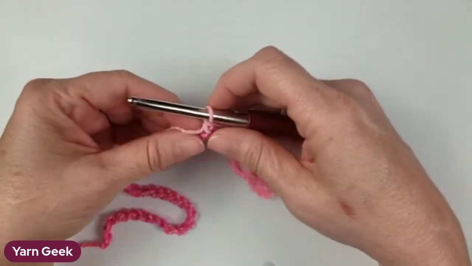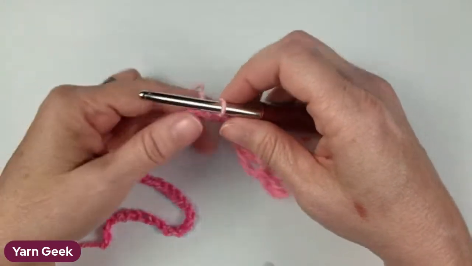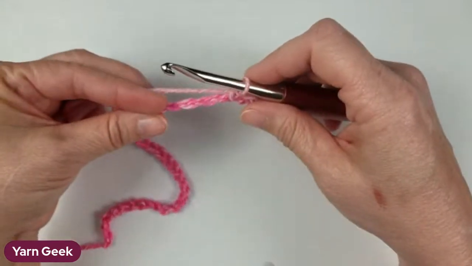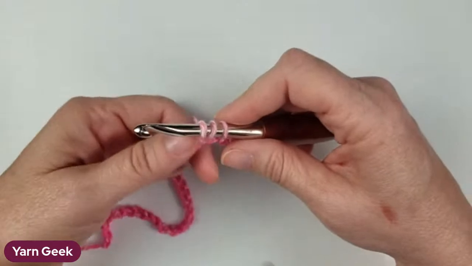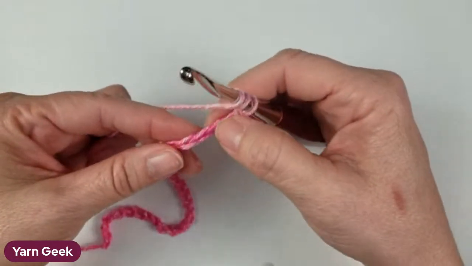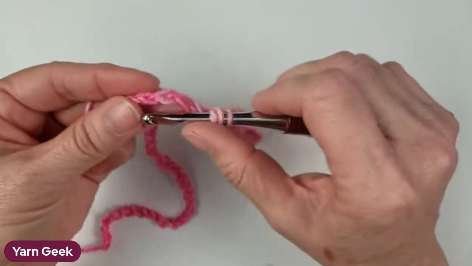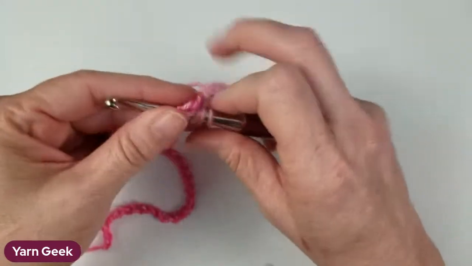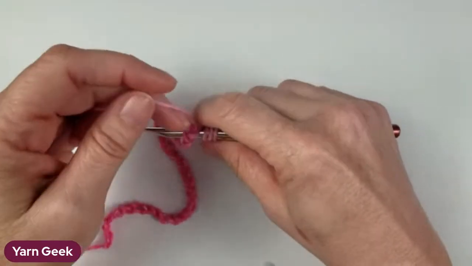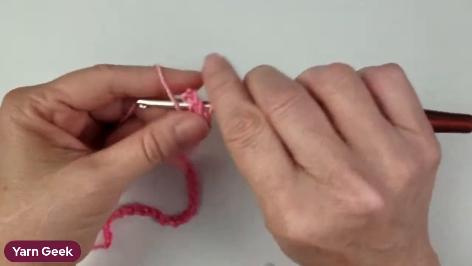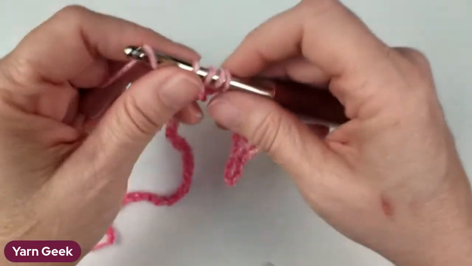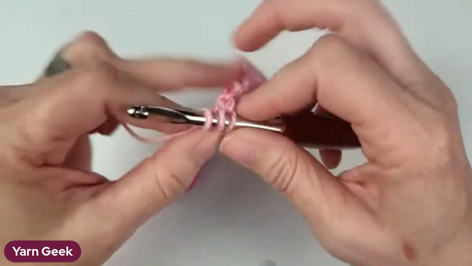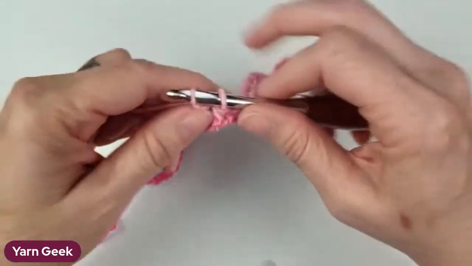All righty. Now we just start on the triple crochet shell in the 4th chain from the hook. So we go 1, 2, 3, and into that 4th one. And is anybody having trouble with the triple crochet? Let me know, and I'll go slower.